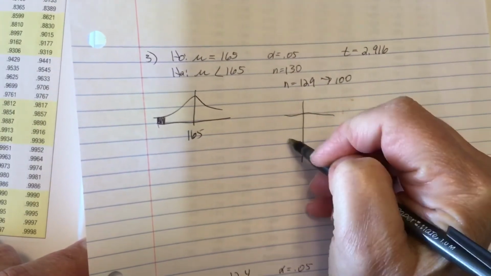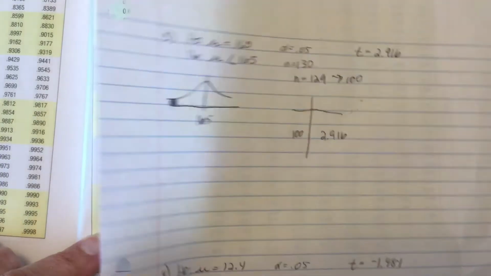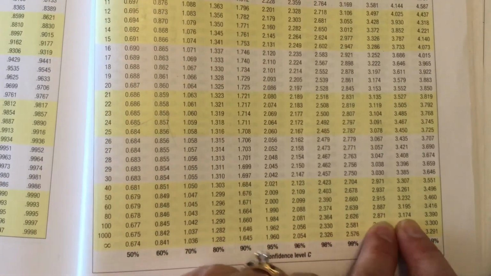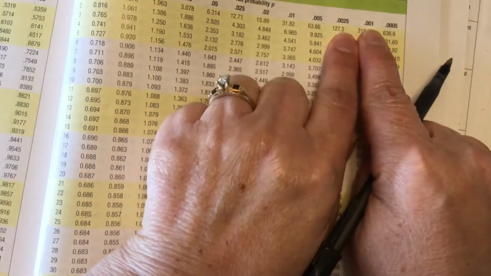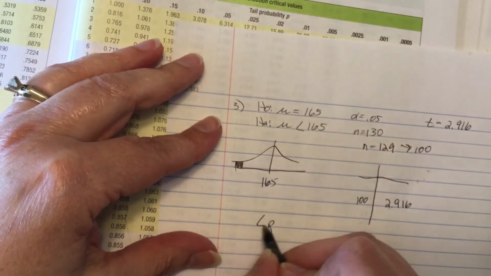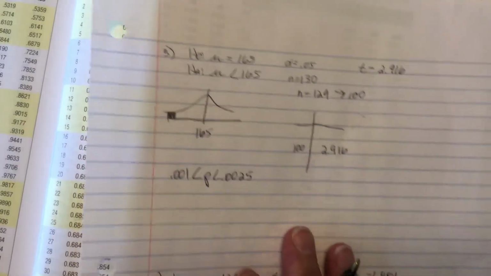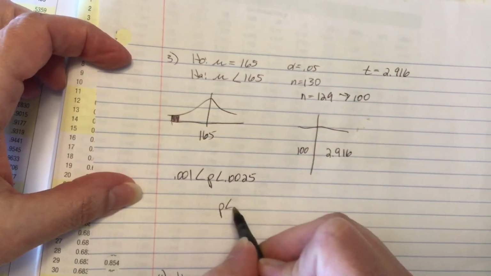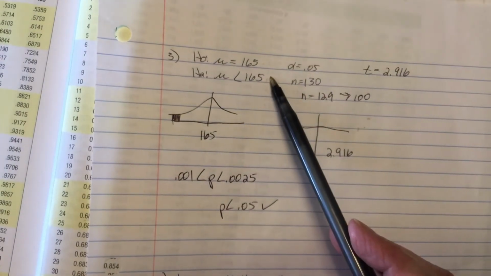So in my table, if I go to a degree of freedom of 100 and look for 2.916, let's see what that's going to give me. So I'm between those two numbers, which means I'm between these two p-values. Write those down. Too many zeros, I can't remember. Okay, I don't need to double it because it's only one tail. And clearly, those p-values are very small. P will be less than alpha of 0.05. So in this case, my p is low. I can reject the H0, and I have evidence for the Ha.